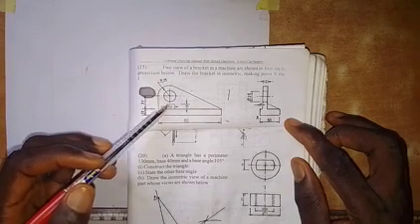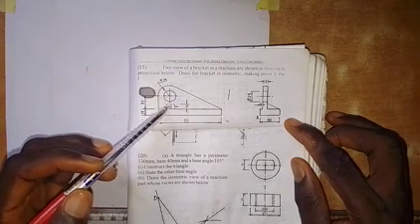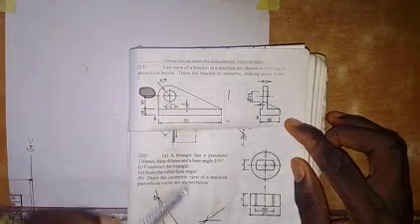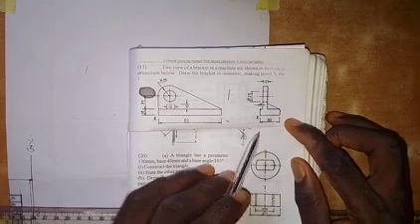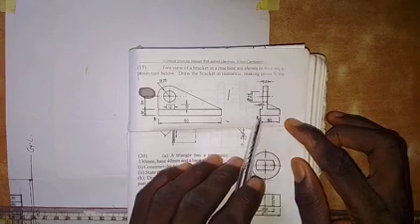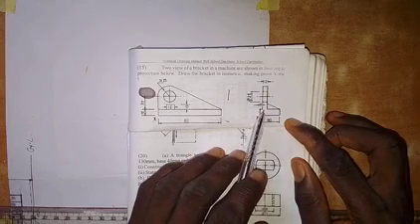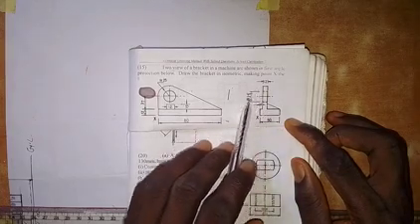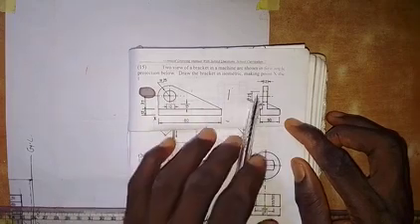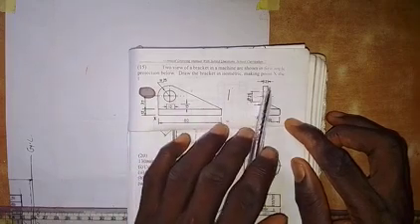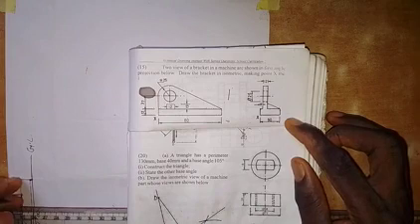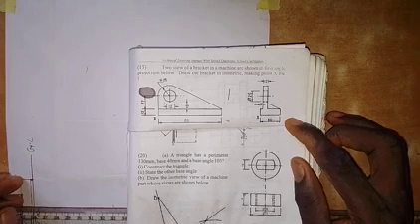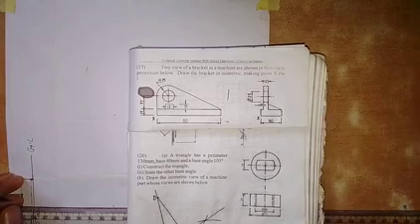And here we have that distance from here to here is 12, and from here to here is 19 as given there. And coming to the end elevation, we have that distance from here to here is 50, and from here to here is 16, and the diameter of the hole, this hole here, is 25 millimeters, and thickness of this is 12 millimeters. So we are going to produce the isometric view of this object. So let's go and see the first method.